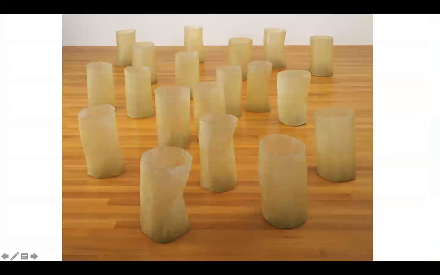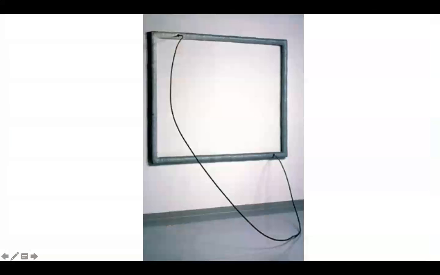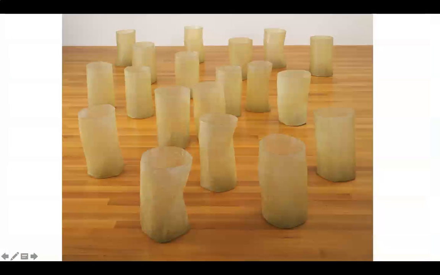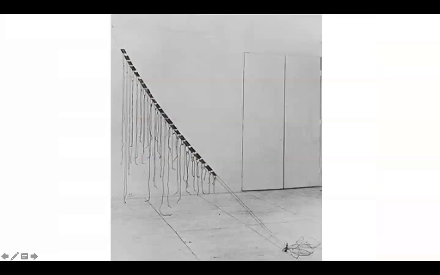And then I've always loved these. I believe this is, let me make sure I'm doing it right. Yeah. So this is Repetition 19, III, 1968. And then here's a work from 1969.